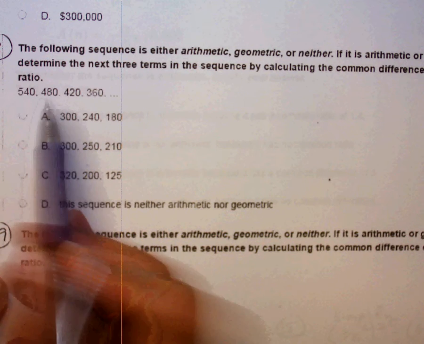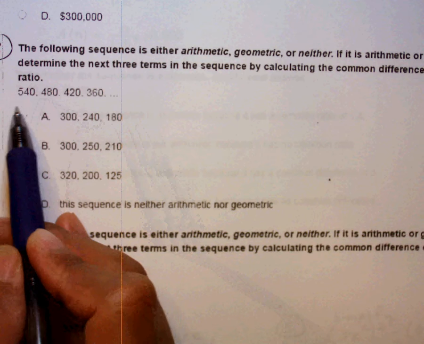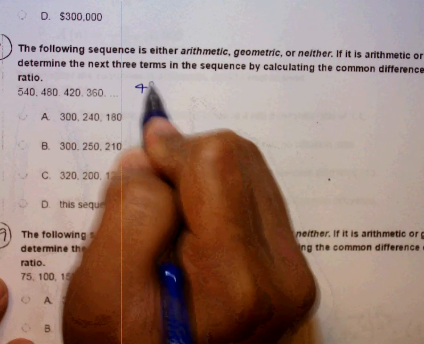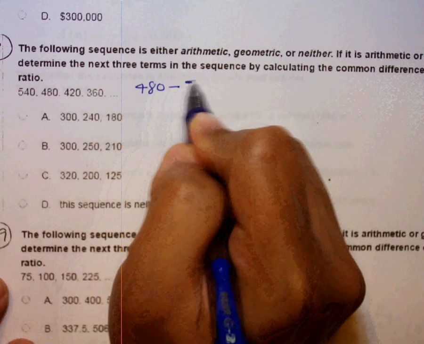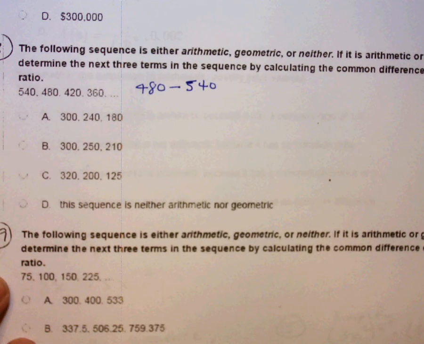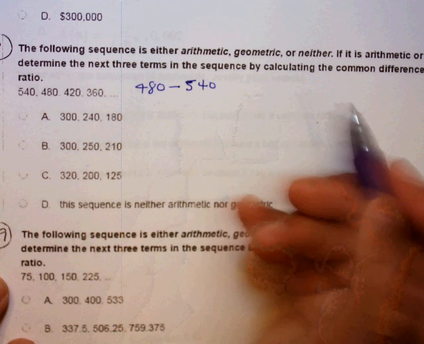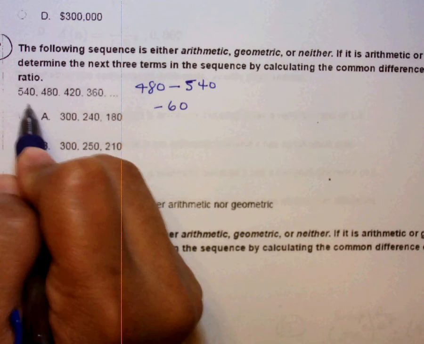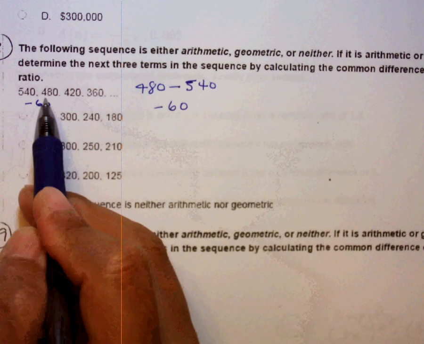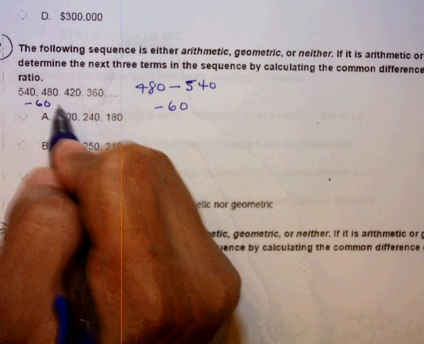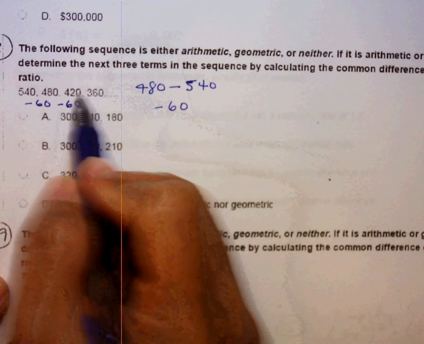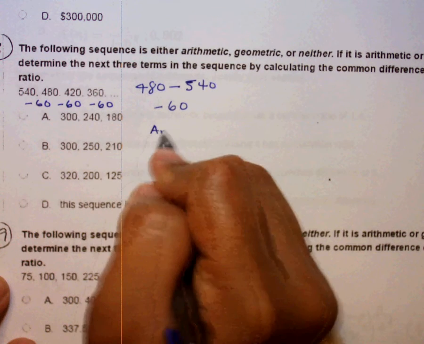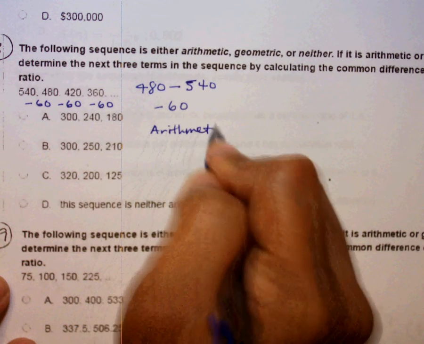You can try different things. You can do fractions, but it's impossible to get it. So let's see if arithmetic works. 480 minus 540 is -60. So this is -60. 480 plus -60 is 420. 420 plus -60 is 360. It works. So this is arithmetic.